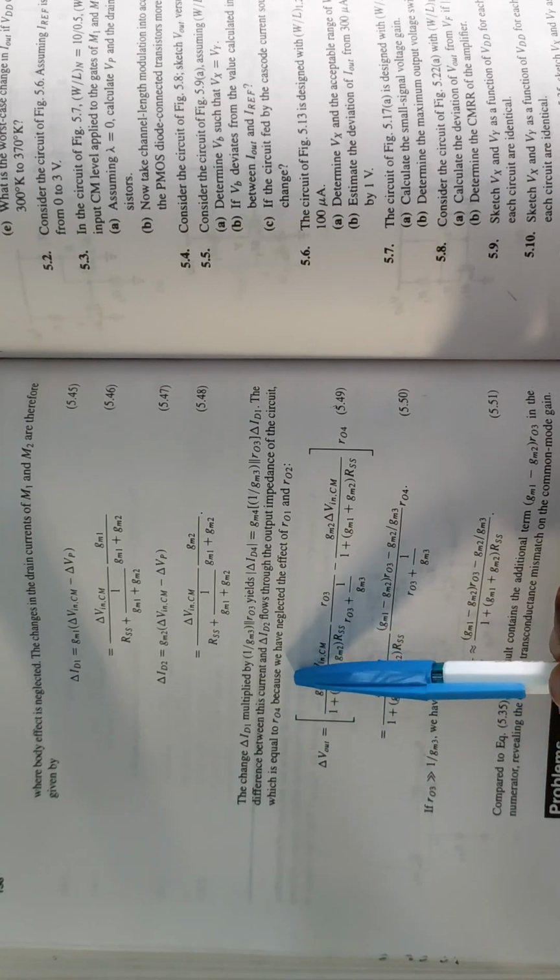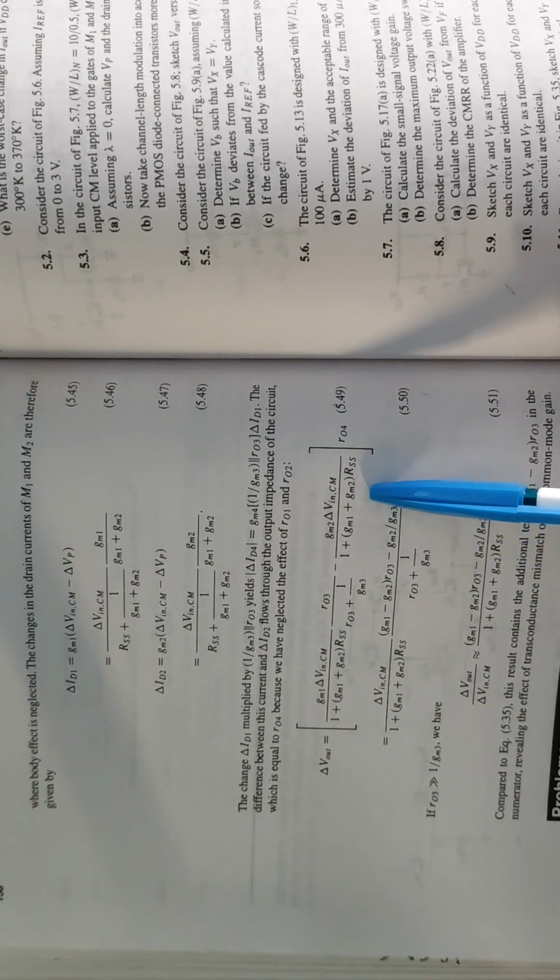The difference between this current and delta ID2 flows through the output impedance of the circuit, which is equal to ro4 because we have neglected the effect of ro1 and ro2. Delta V out is equal to gm1 delta V in CM by 1 plus (gm1 plus gm2) RSS into ro3 by ro3 plus 1/gm3, minus gm2 delta V in CM by 1 plus (gm1 plus gm2) RSS, all times ro4.